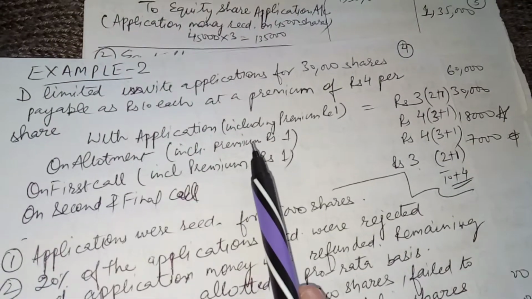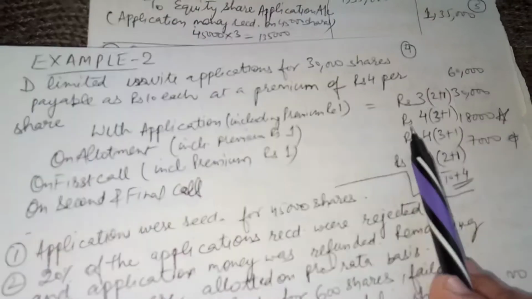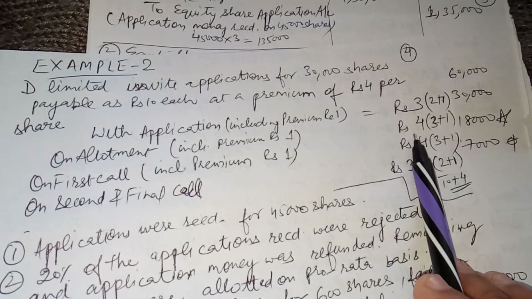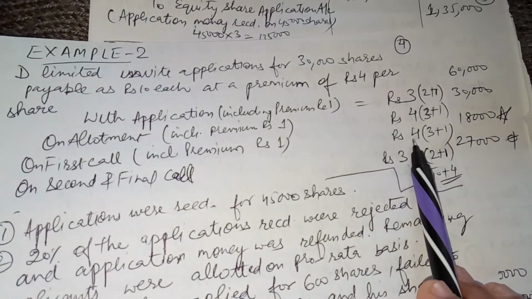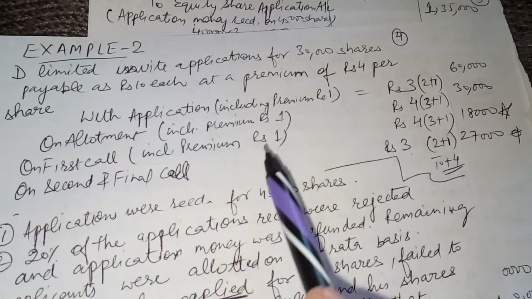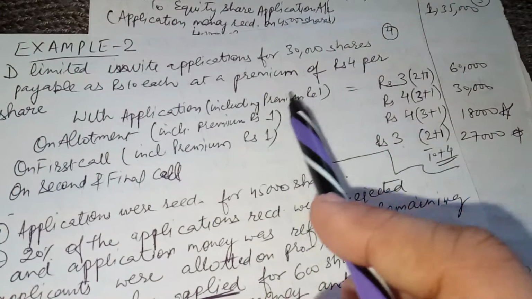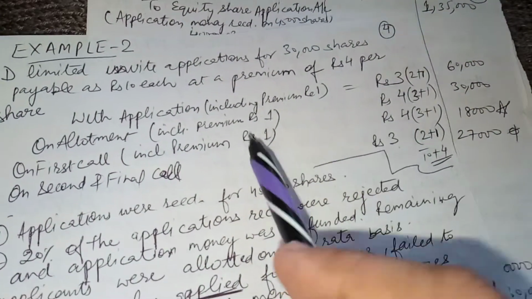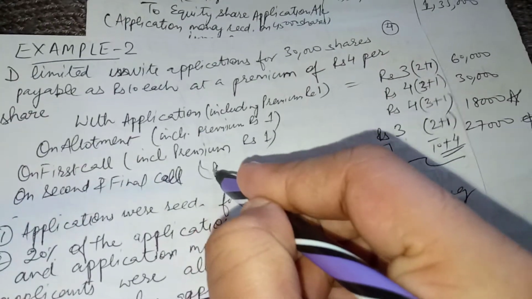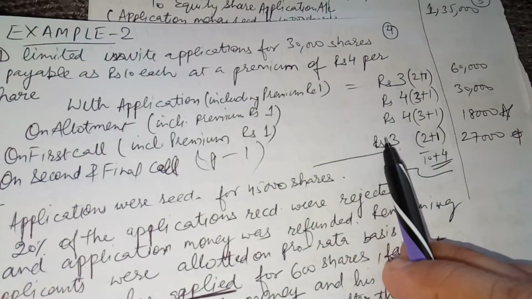On allotment, again premium is included, rupees 4. On first call, including the premium, rupees 4. On second and final call, again including premium, rupees 3.